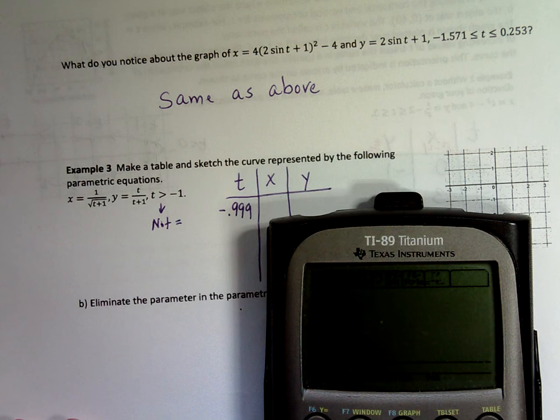I have a t plus 1 to the -0.5 power, and I have a t divided by t plus 1. There we go. All right, so if I put that in there, I'm going to go to my table so it saves me some time here. So look at the table.